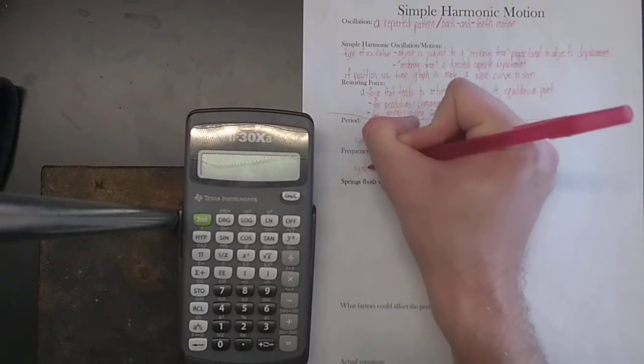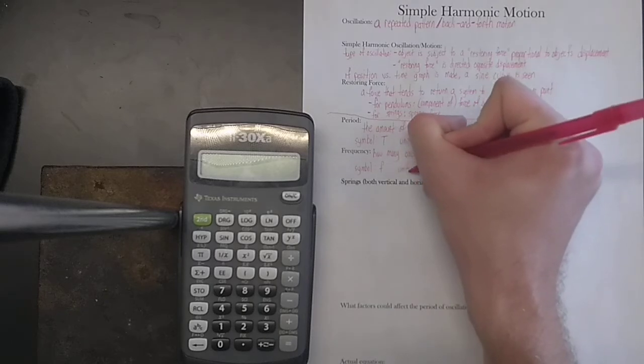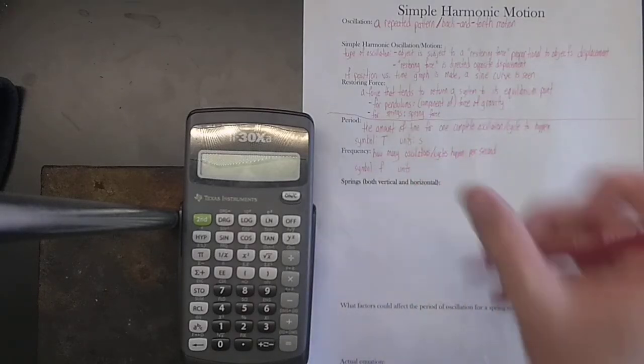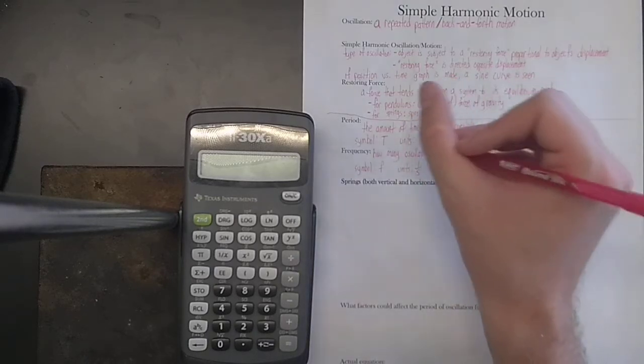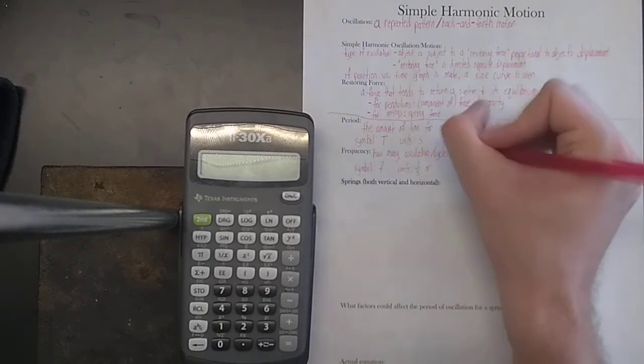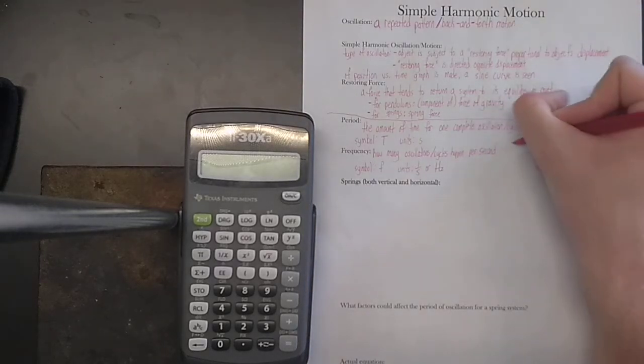The symbol is lowercase f, and the units, if we're doing oscillations per second, that kind of implies that the units are 1/seconds, how many times per second. Or another way of saying that is Hz, which stands for hertz. Okay, hertz is the same as 1/seconds. They're units of frequency.